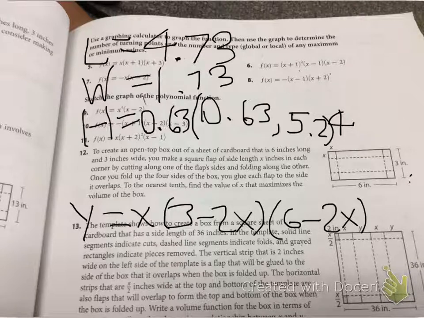And so now we have our length, width, and height, and finally our volume, which is the maximum volume this box can have.